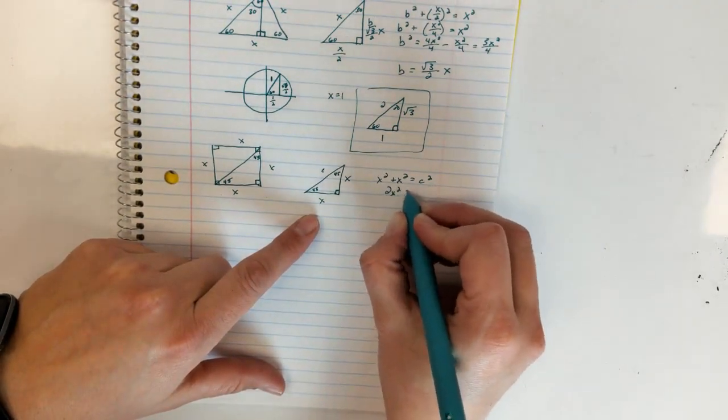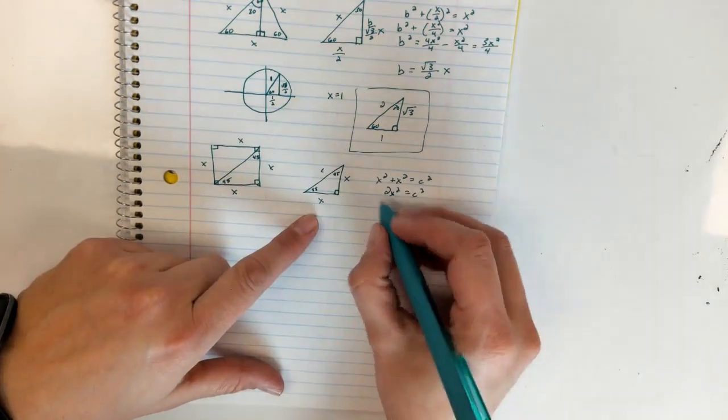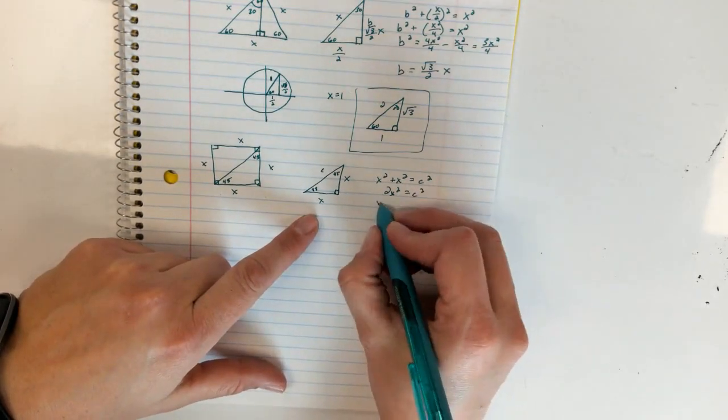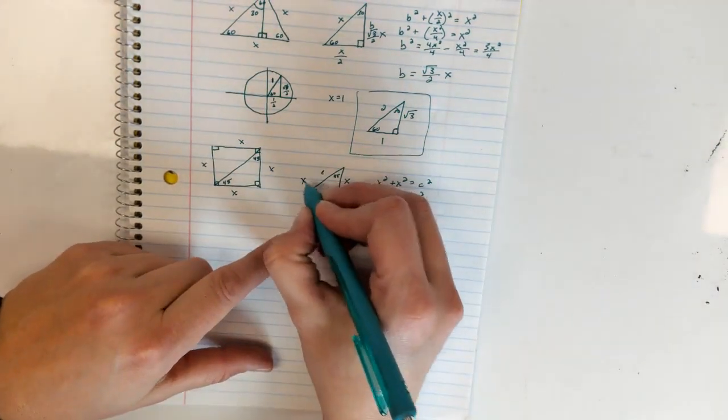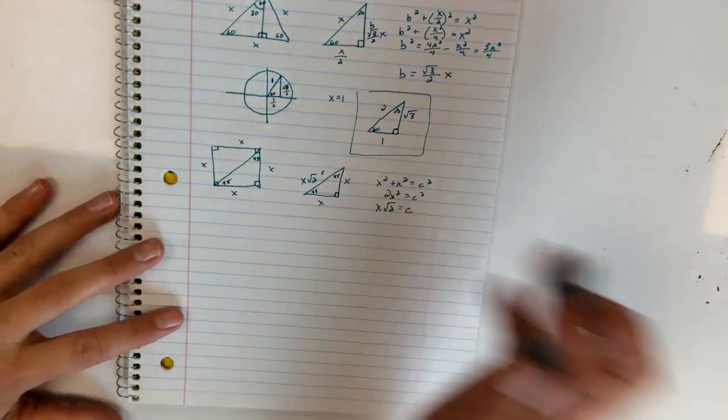So 2x squared equals c squared, and when you square root both sides, you would get x times the square root of 2 is equal to c. So that would make this side right here x square root of 2. So then same sort of concept.